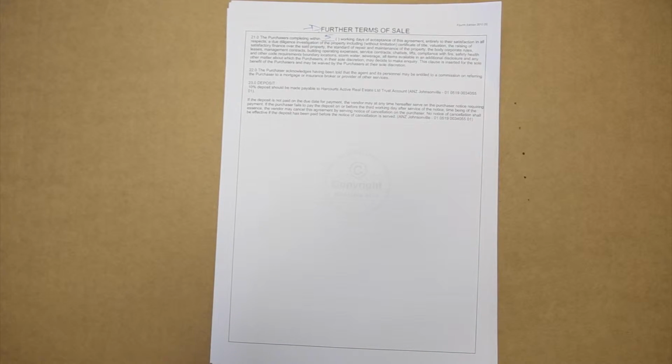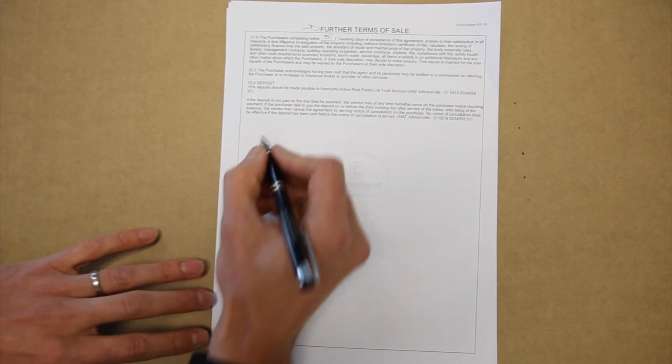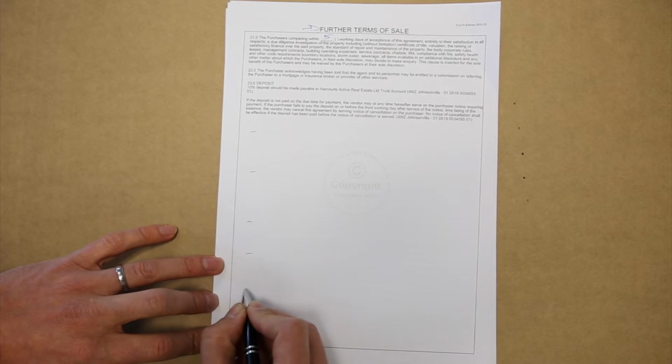That's usually enough time to do a builder's report, valuation, title search, LIM report, check your finance. Those are the standard kind of things people do. If you need other conditions, you can list them also on this page.